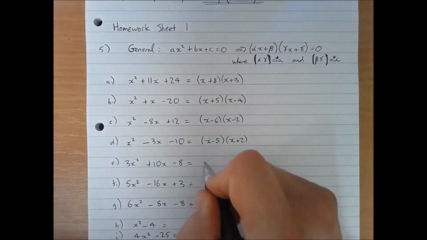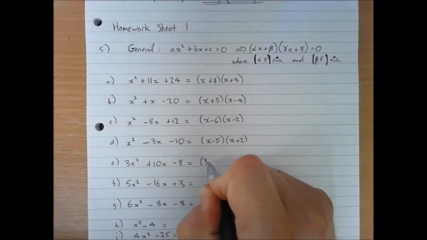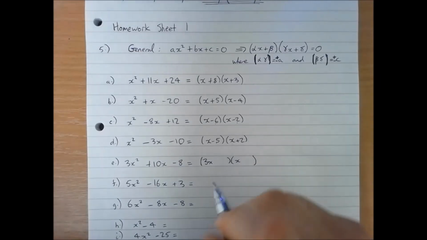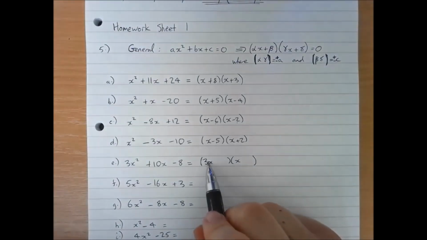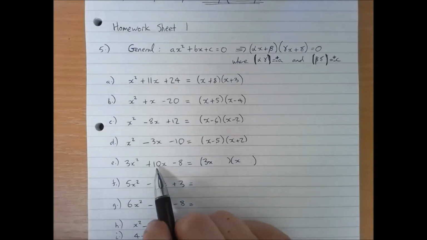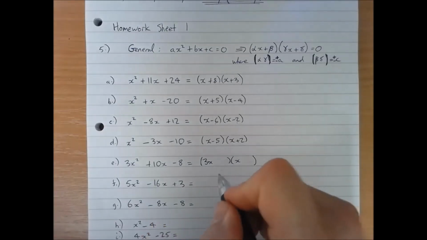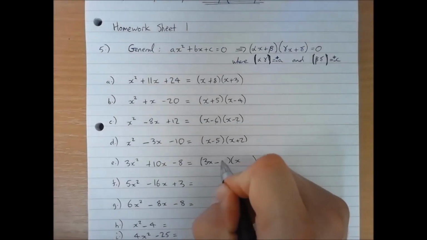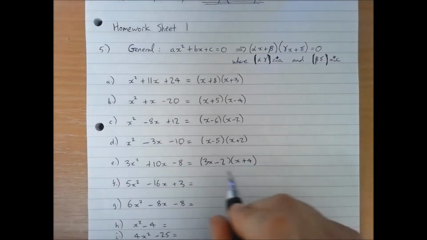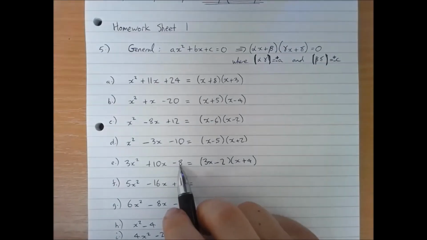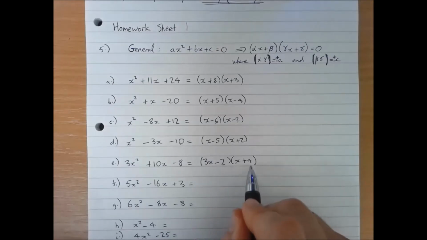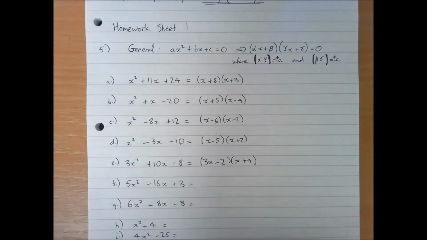In part E, we now need one of our brackets to start with a 3x, and the other one to start with an x. And so it's now going to be 3 times this number plus 1 times this number that add together to get 10x. The factorisation this time is 3x minus 2, x plus 4. Negative 2 times 4 is negative 8, minus 2x plus 12x is plus 10x.